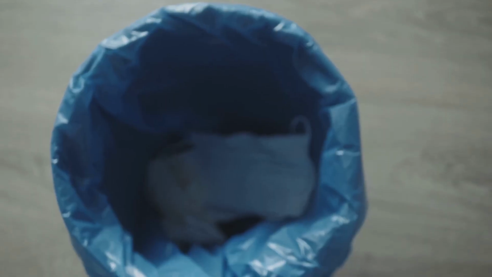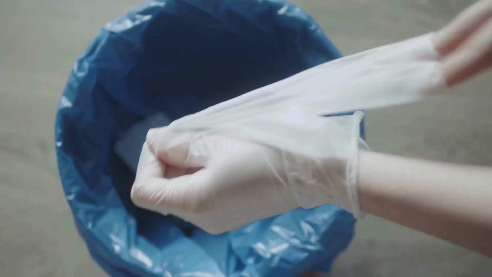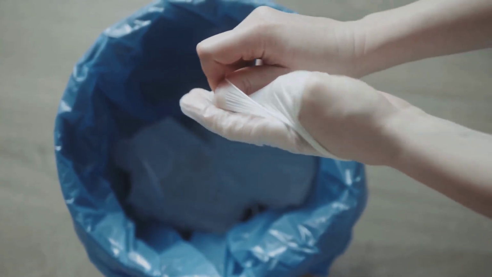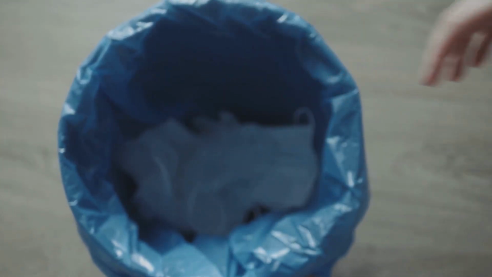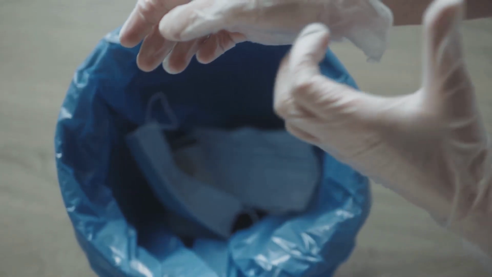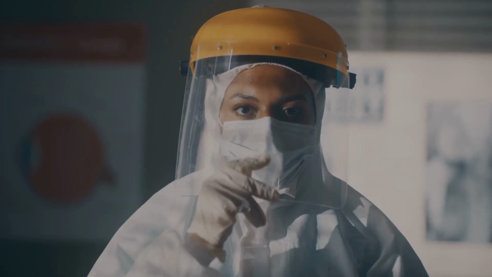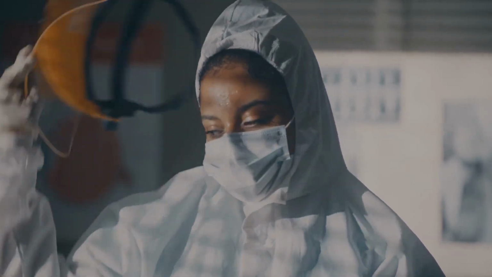Disposal. All disposable PPE must be placed in designated waste containers. PPE used during exposure-prone procedures should be placed in a biohazard bag. PPE must never be thrown into household trash unless approved by agency policy. These steps ensure that contamination stays contained, protecting both employees and patients.